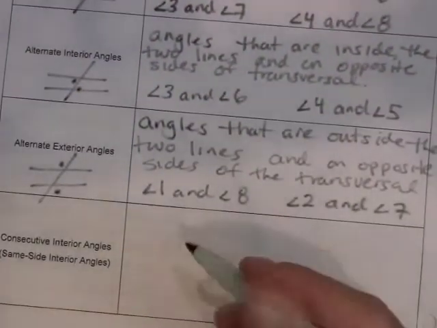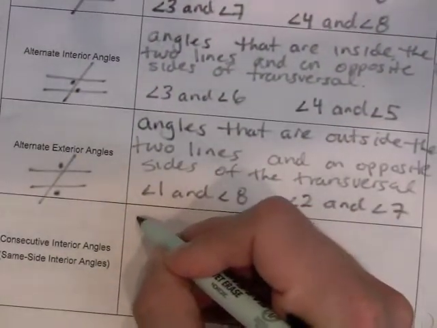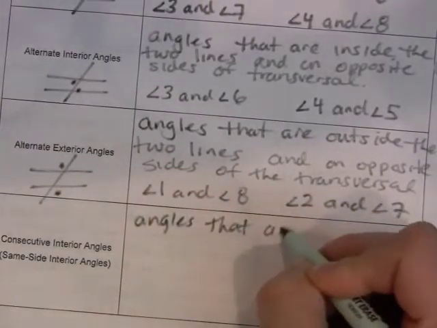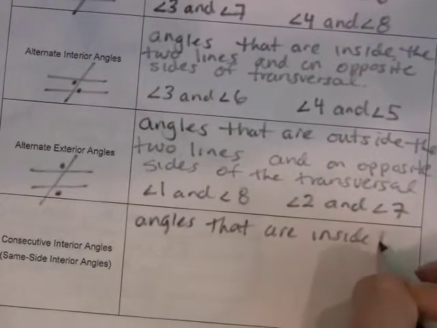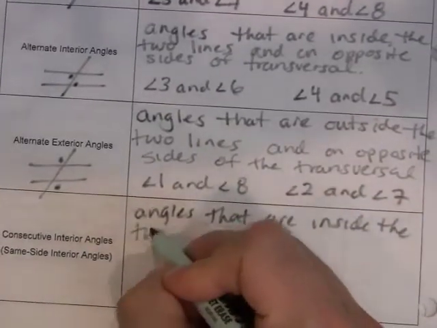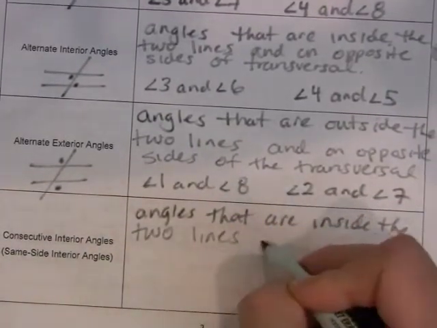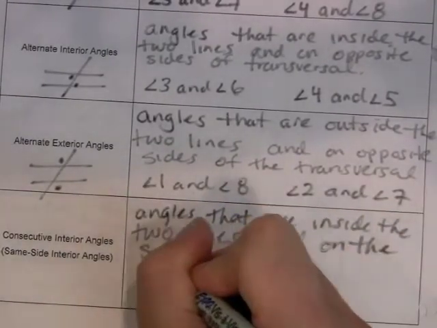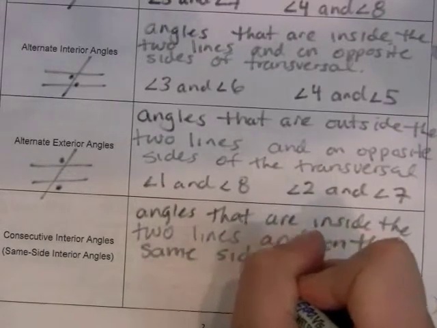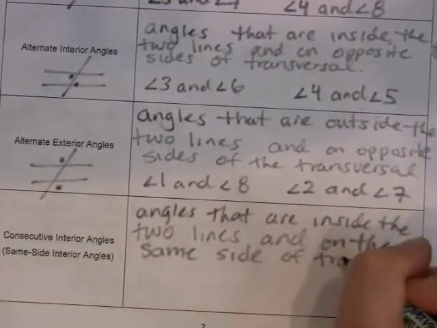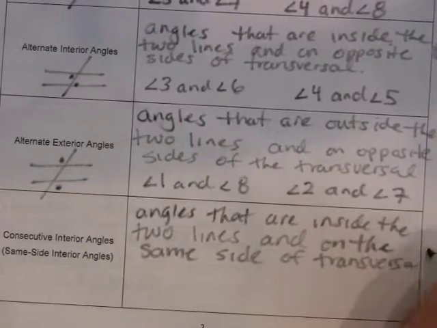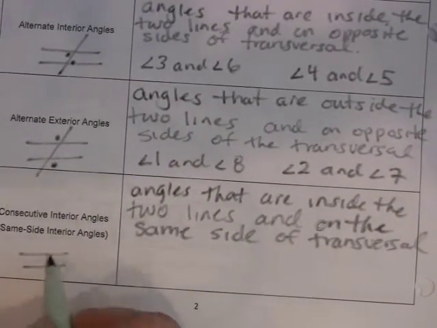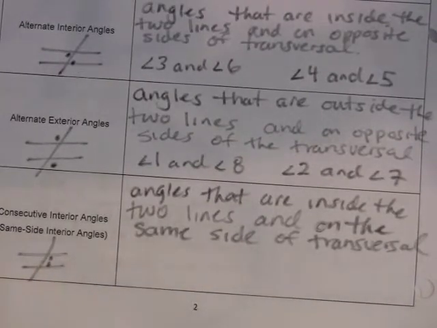So consecutive interior angles are going to be the angles that are inside the two lines and on the same side of the transversal. So generically it would look like this.